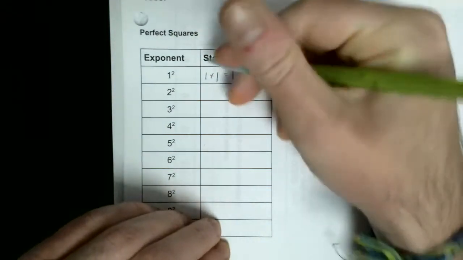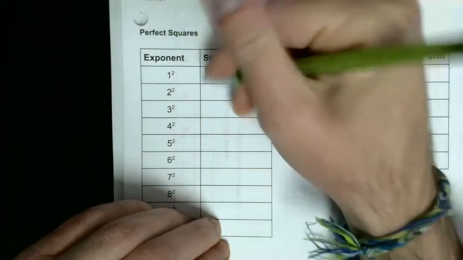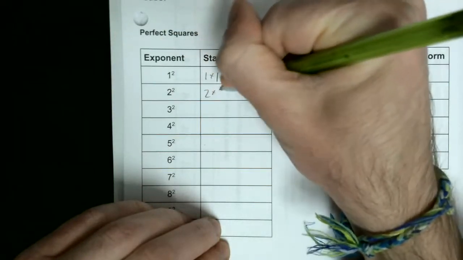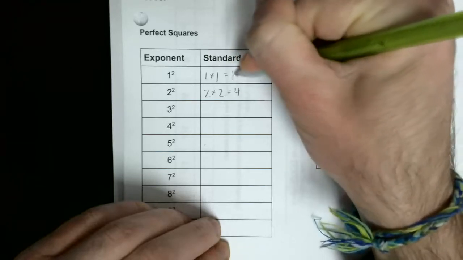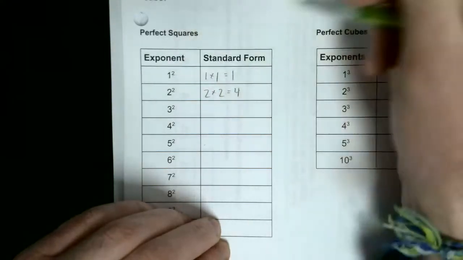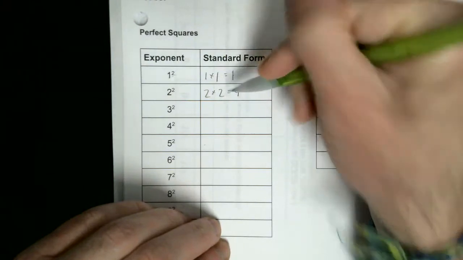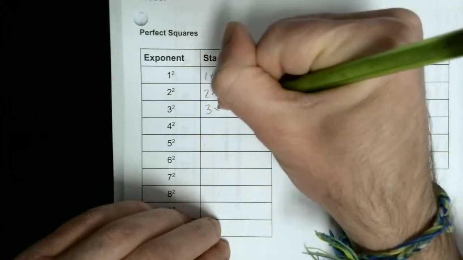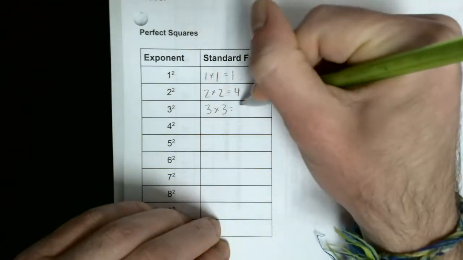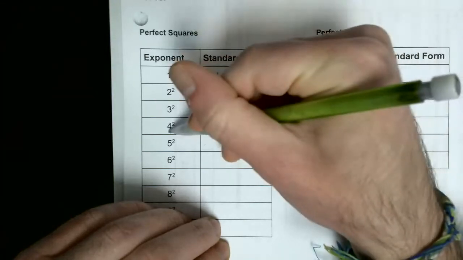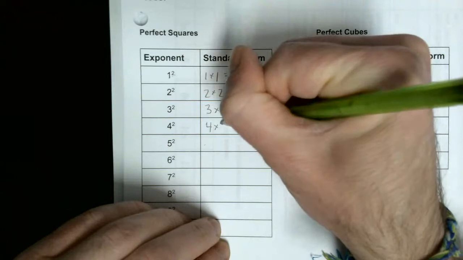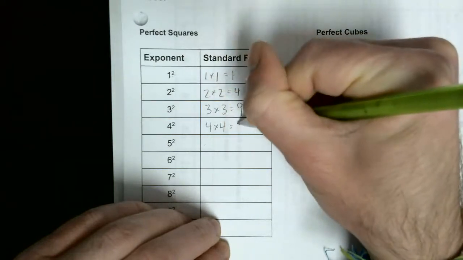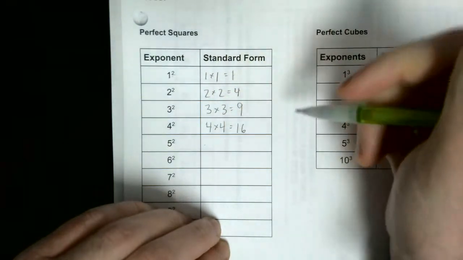And you can go ahead and complete this chart if you can kind of see where this is going. 2 squared is 2 times 2, which is 4. Now, these numbers here that we're getting are called square numbers because we can get them using a squared exponent. 1, 4. The next one is 3 times 3, which would be 9. 4 squared, okay, means 4 times 4. That's 4 squared, which is 16. So again, 16 is a square number.